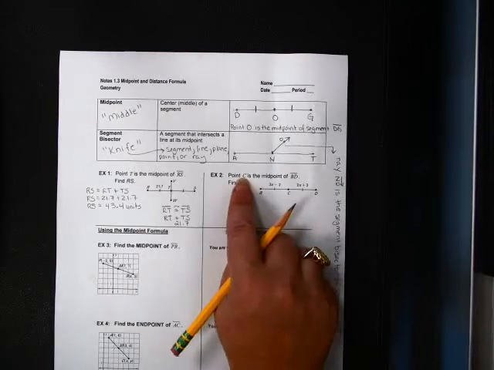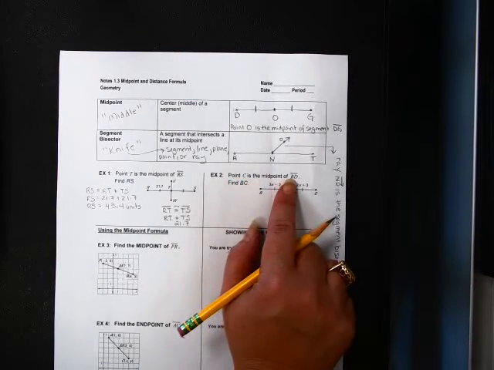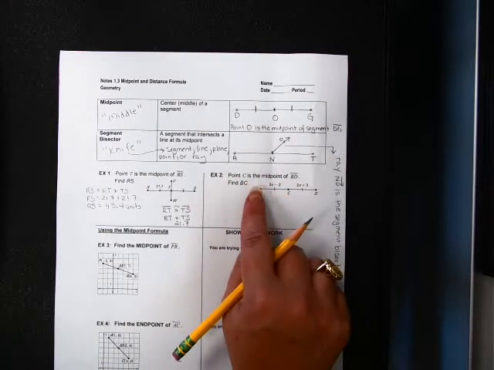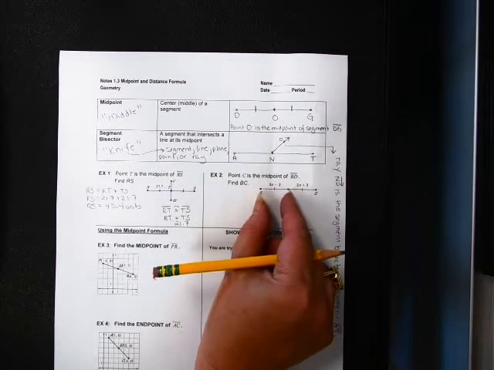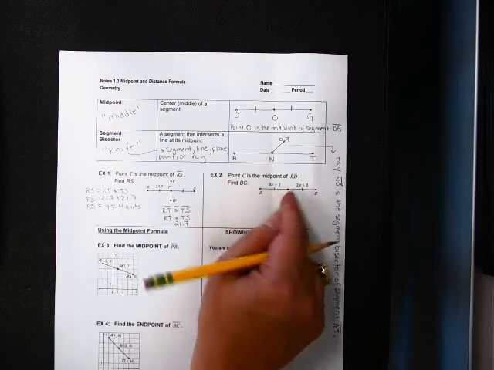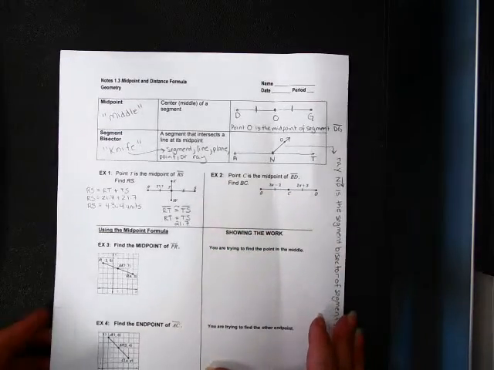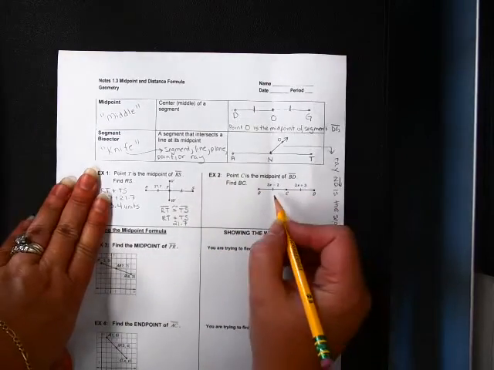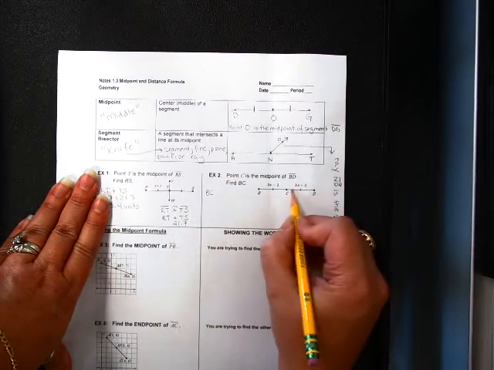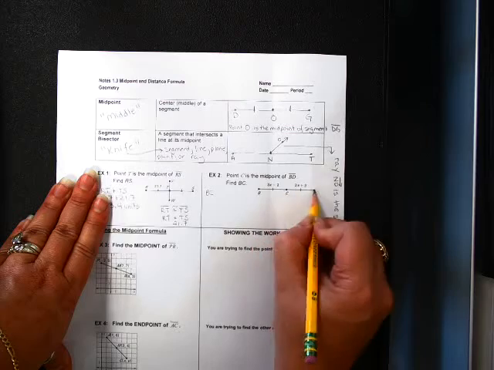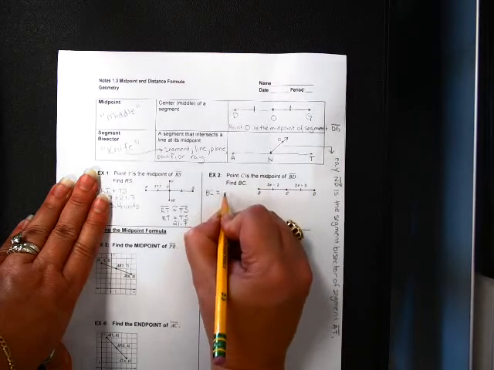All right, next example. Point C is the midpoint of BD. Find BC, so find the distance between these two points. Okay, well, what I know is that BC equals CD because that's the midpoint.